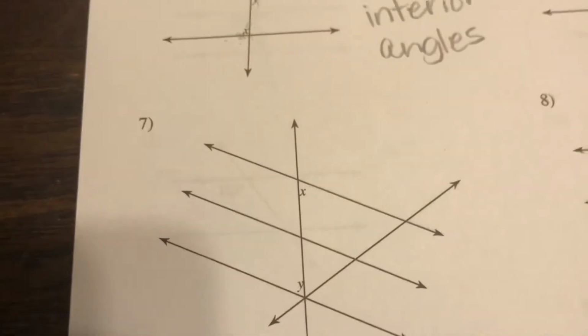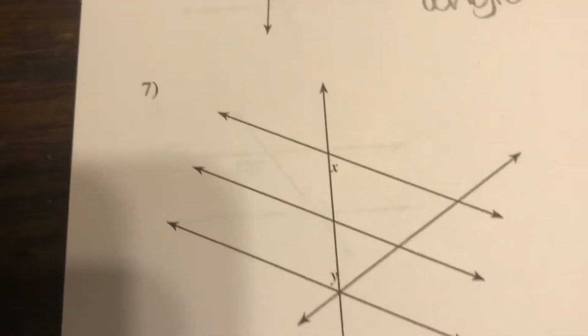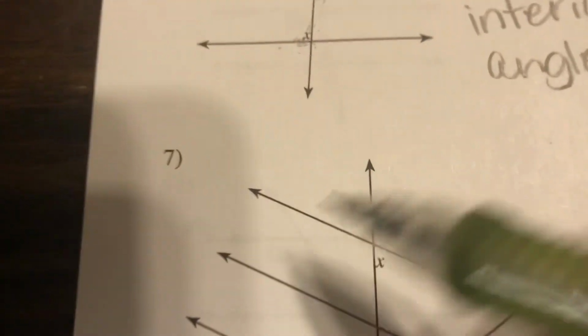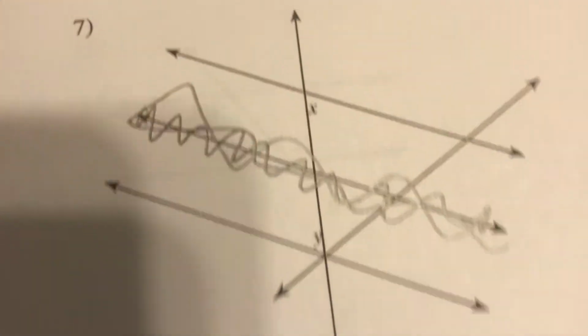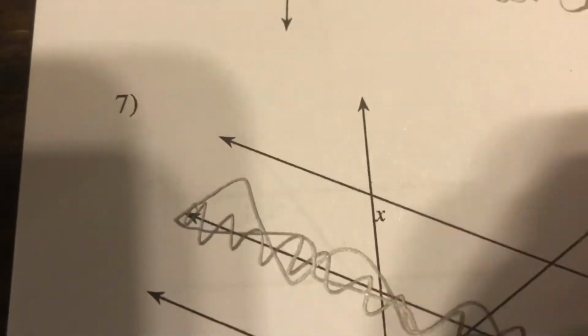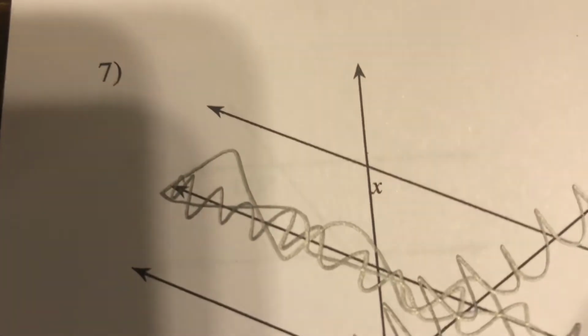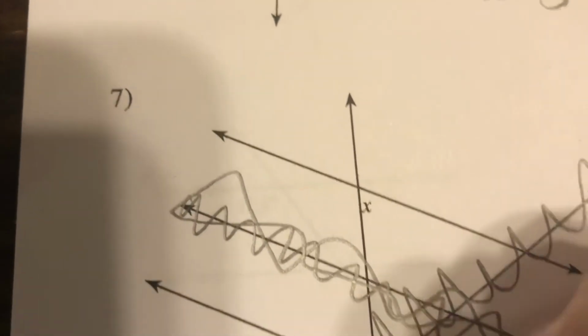All right. Let's take a look at our next one. For number 7, they try to mess you up because they throw this middle line in here. So what we're going to do is we're going to act like that one doesn't even exist. We're just going to kind of scratch it out. And we're just going to look at these 2 angles. And they also throw this other transversal. We're going to scratch that one out. So we're only looking at this.